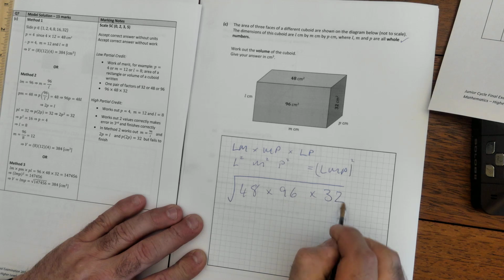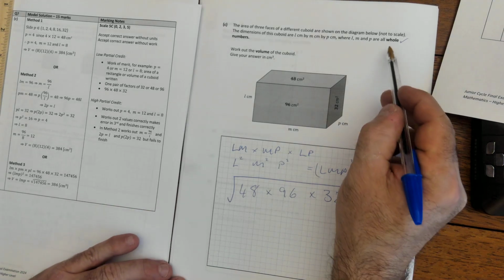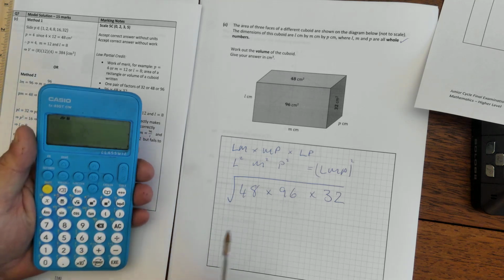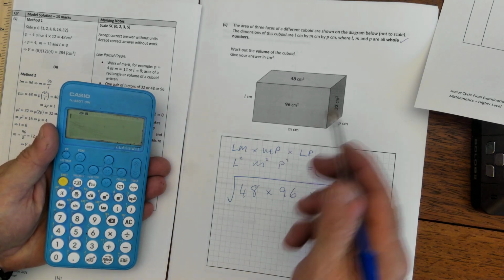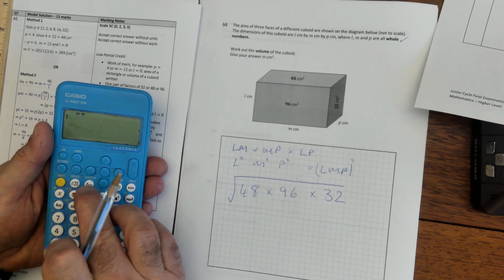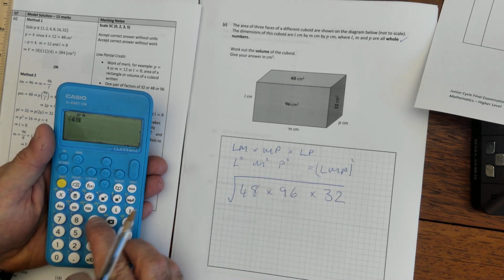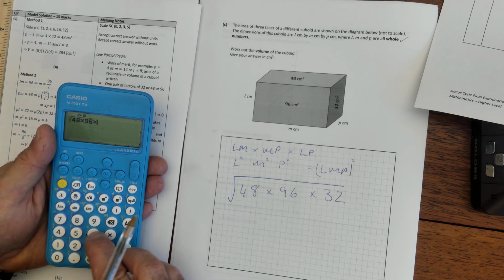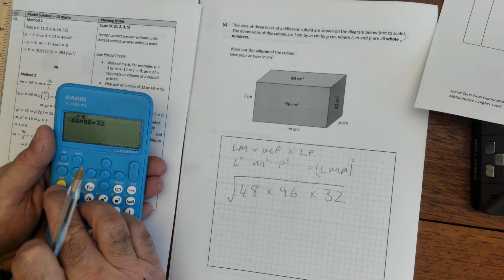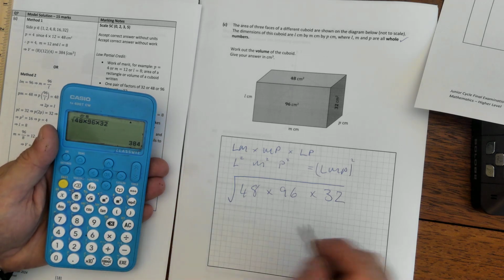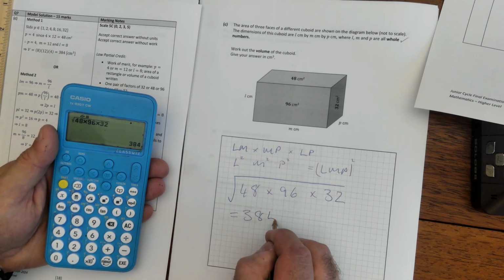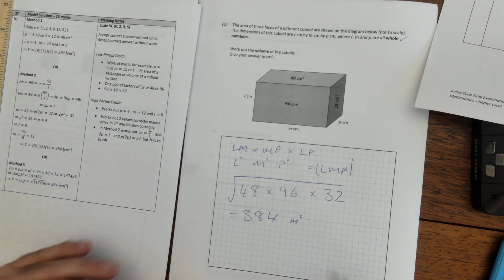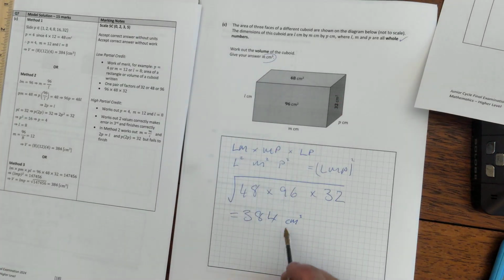And that's it. And it did not have to be whole numbers. We would have been able to work it out even if they'd used rational or even irrational numbers, like having square roots in 2 of them. We put that in our calculator. And do shift equals, do I need to do shift equals? Probably not, because it's going to be a whole number, equals 384. Meters cubed. Centimeters cubed, I'm just reading here, they're in centimeters.